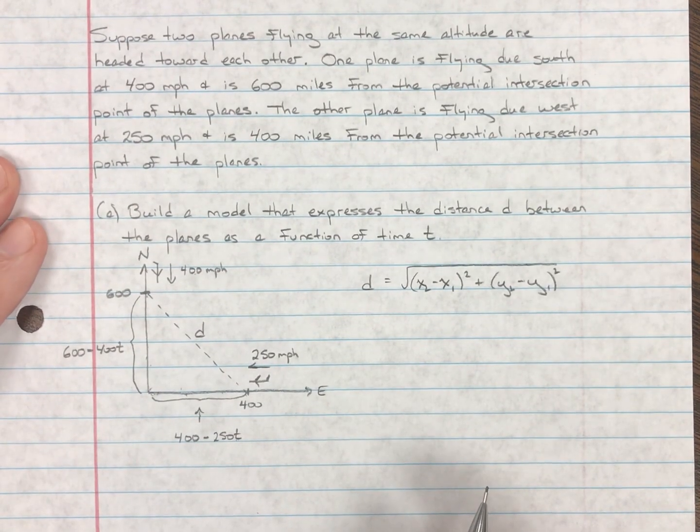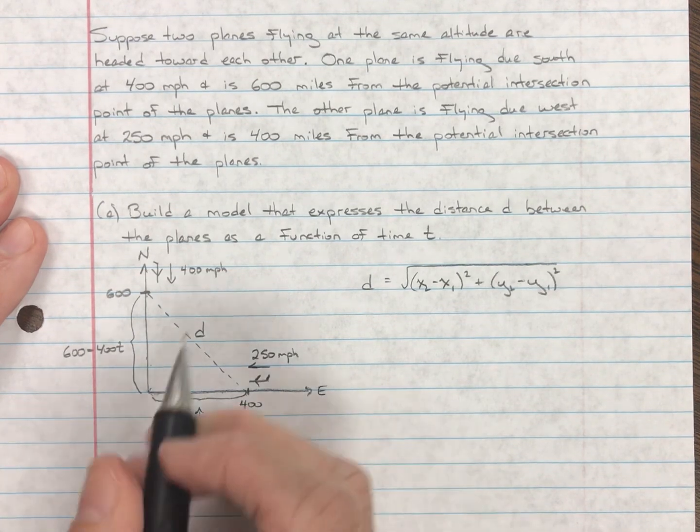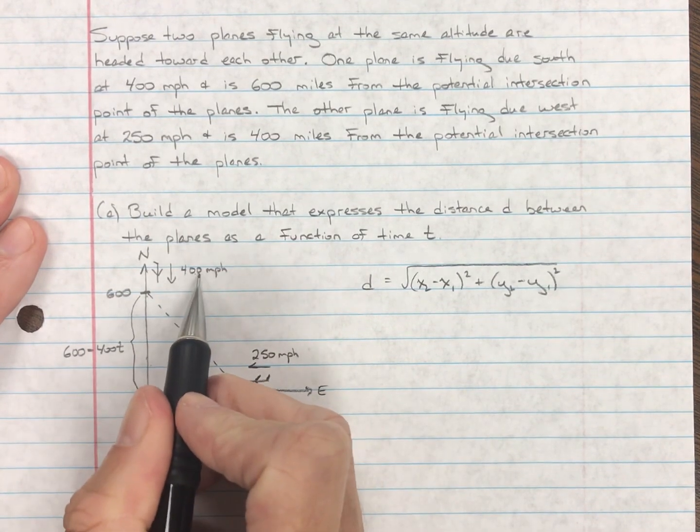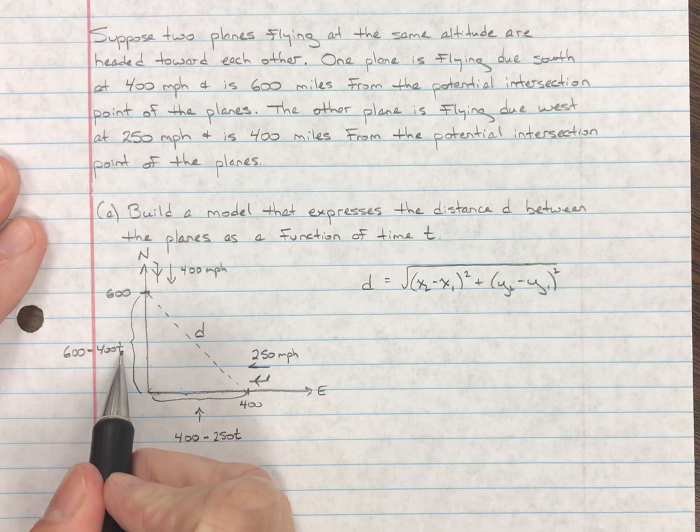So this distance is 600 minus 400 times t. Now remember, distance equals rate times time: rate, 400 miles, times time, t.